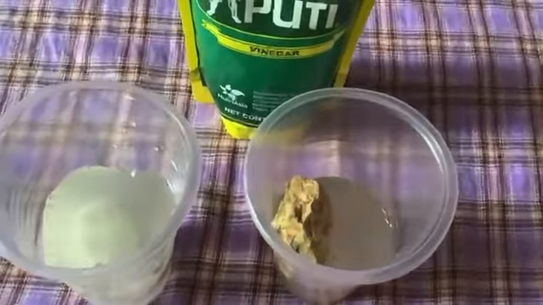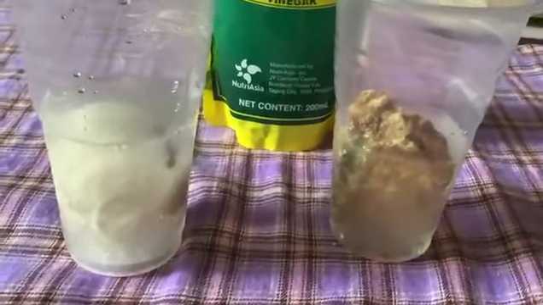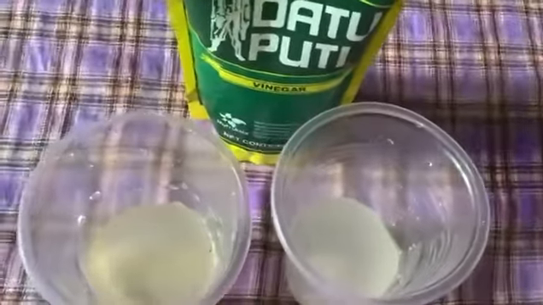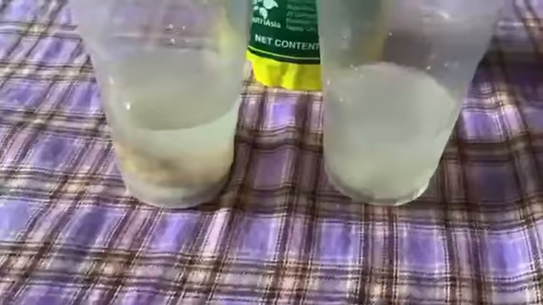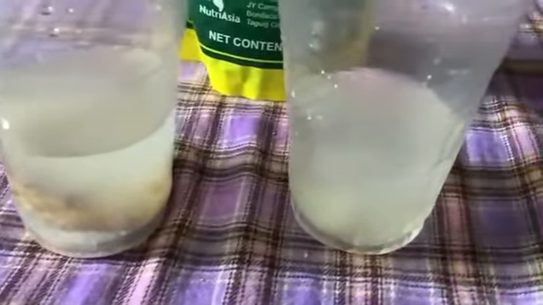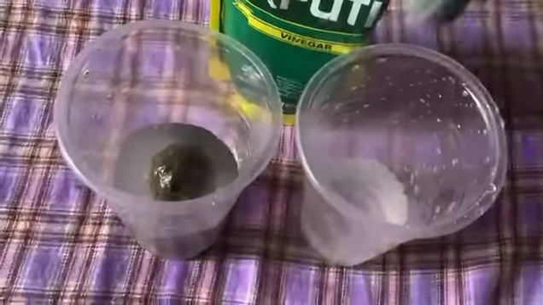Also, on this second rock, there are small bubbles. On the second round, we can see that there are still bubbles but not as many as in the first round. On the last 2 rocks, there are no bubbles.